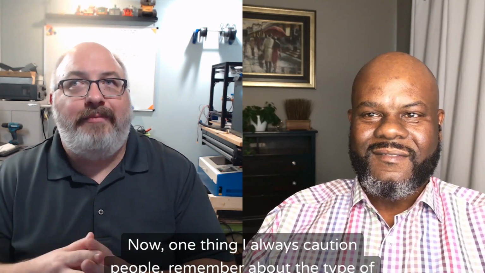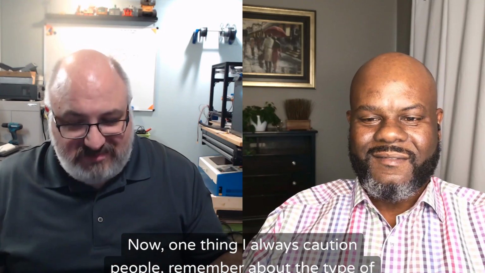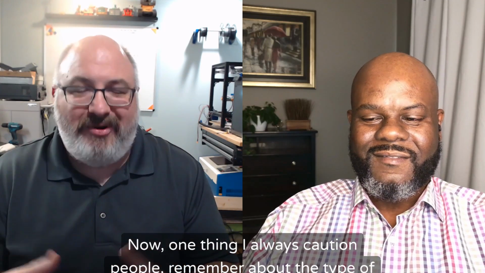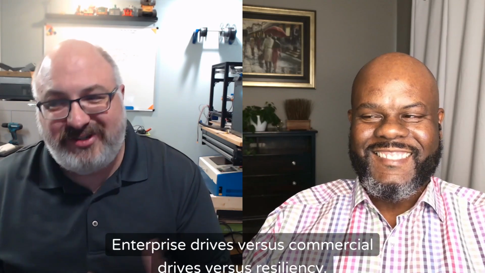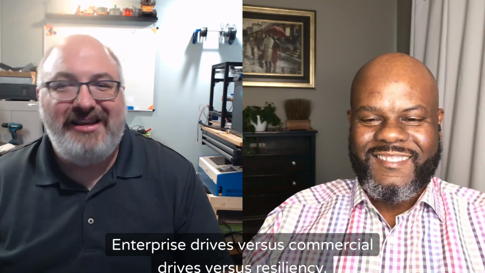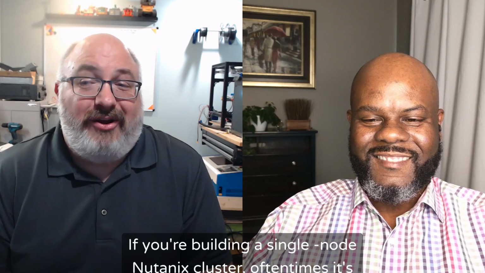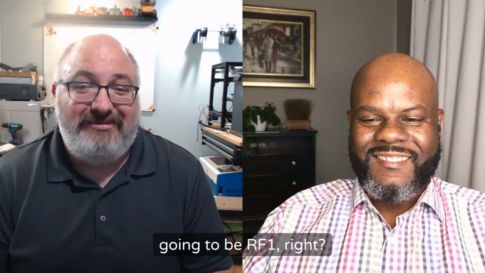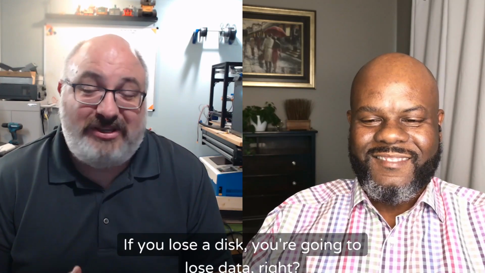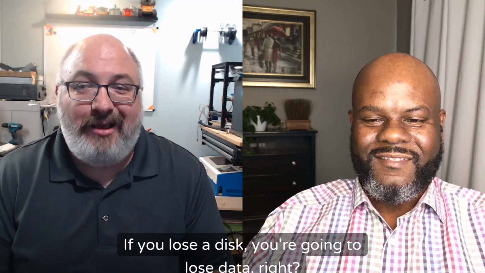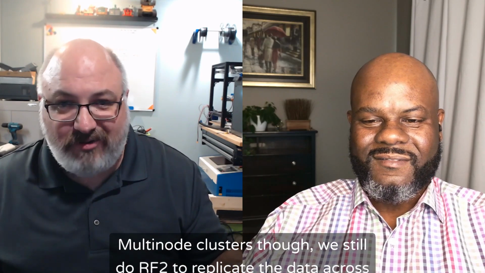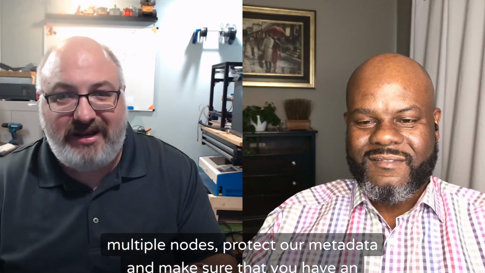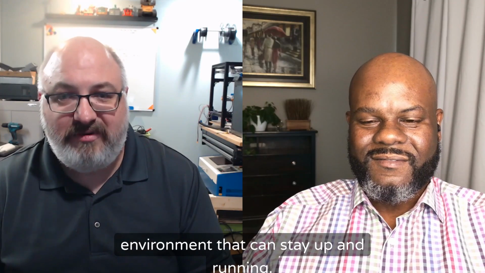Now, one thing I always caution people, remember about the type of drives that you're using in your environment, right? Enterprise drives versus commercial drives versus resiliency. If you're building a single node Nutanix cluster, oftentimes it's going to be RF1, right? If you lose a disk, you're going to lose data, right? Multi-node clusters, though, we still do RF2 to replicate that data across multiple nodes, protect our metadata, and make sure that you have an environment that can stay up and run.